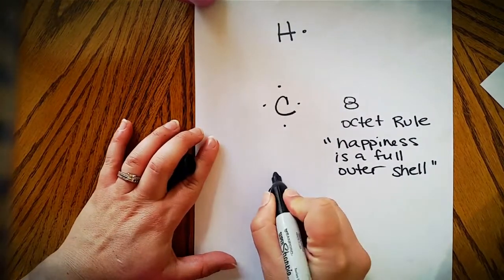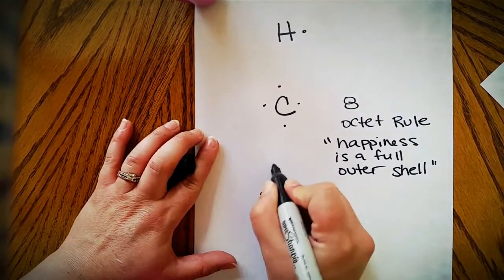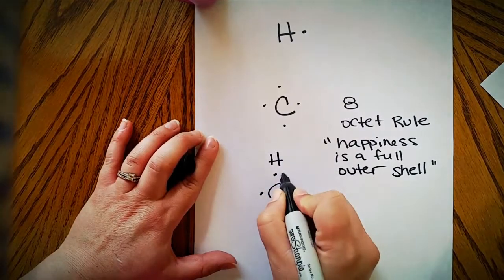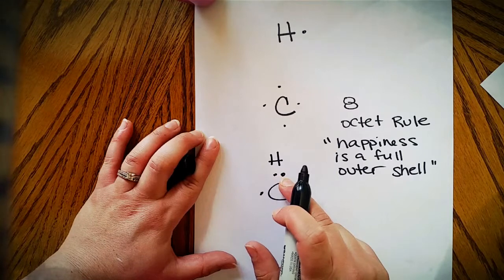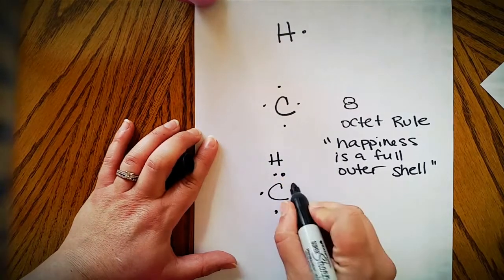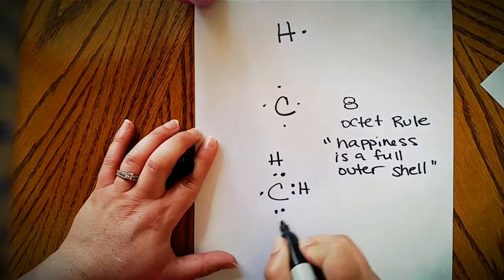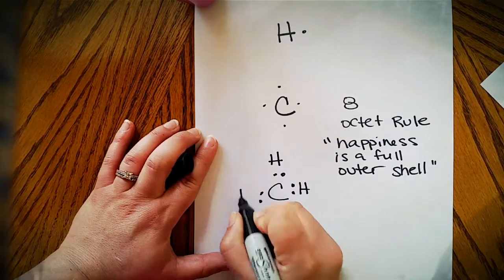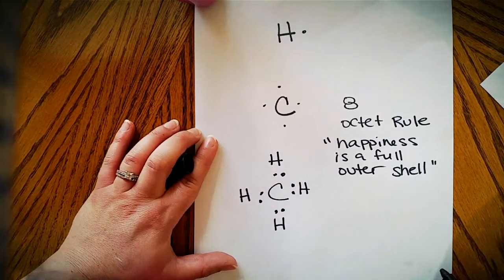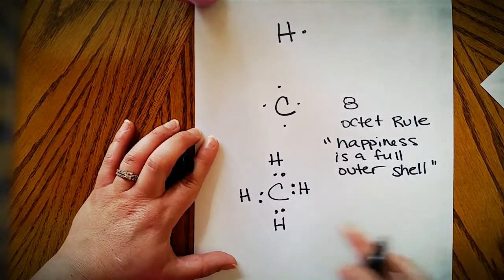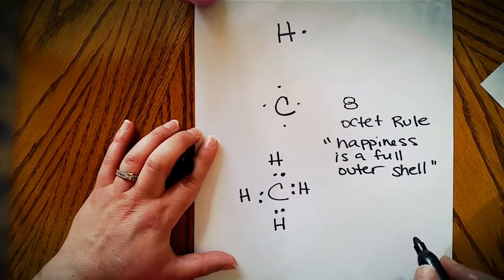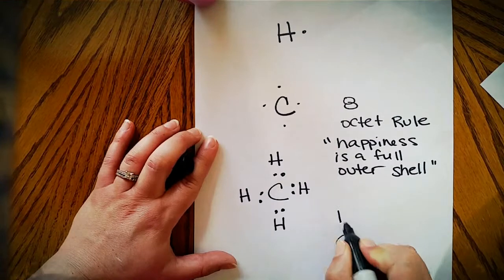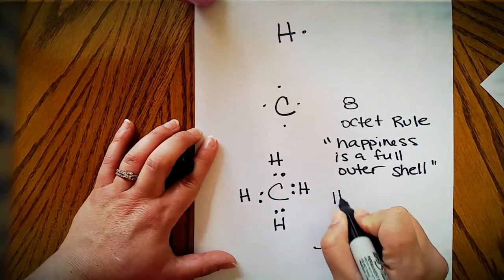Okay, let's draw it out. So here's my carbon. And if I add a hydrogen with its electron, now they can share a pair of electrons. They can both claim these electrons. And we can do the same thing all the way around. Okay, now recall that we can replace these 2 shared electrons, those 2 dots, with a straight line, and we can draw it like this.